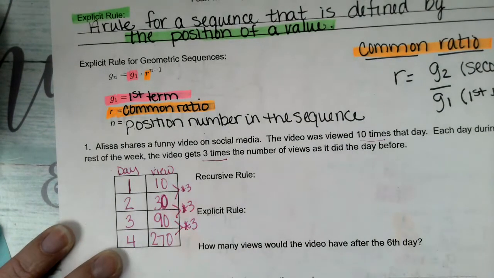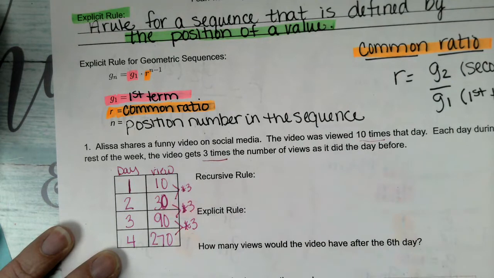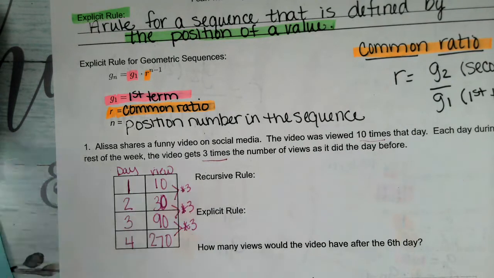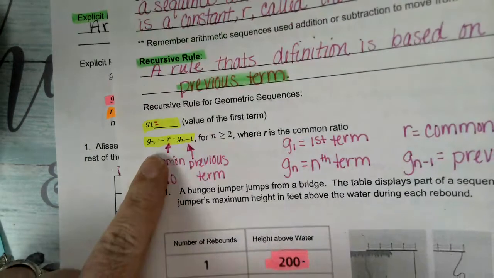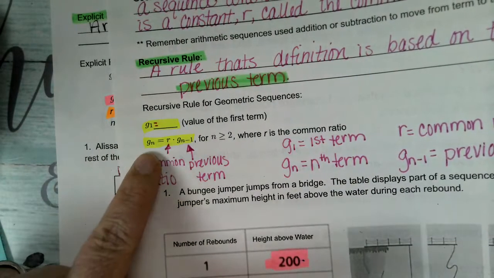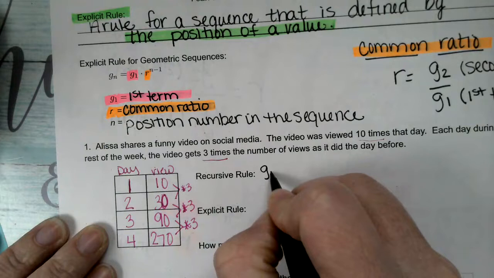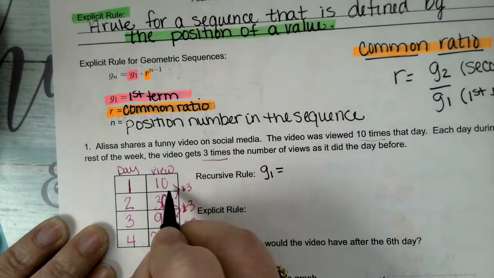Now you can see rather quickly that this is a geometric sequence because you're multiplying by the same number every time. That is the definition of a geometric sequence. Now a recursive sequence, which again is what we did yesterday. Remember, with recursive, you have to have 2 lines. You have to tell me what your first term is, and then you have to give me the formula for it. So my first term, I'm going to write G1 is equal to 10.